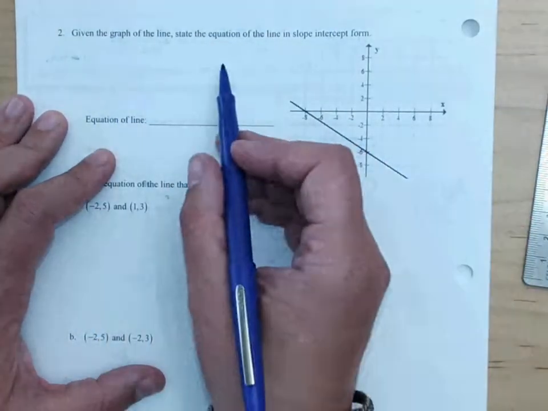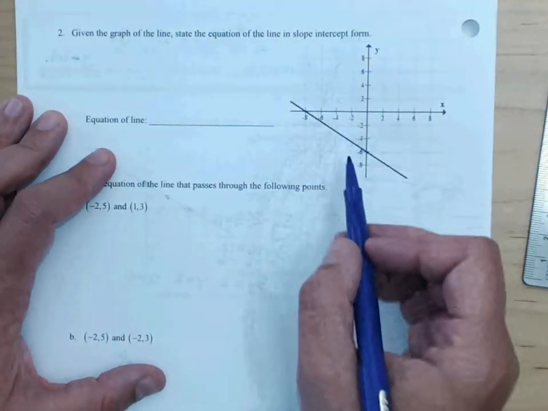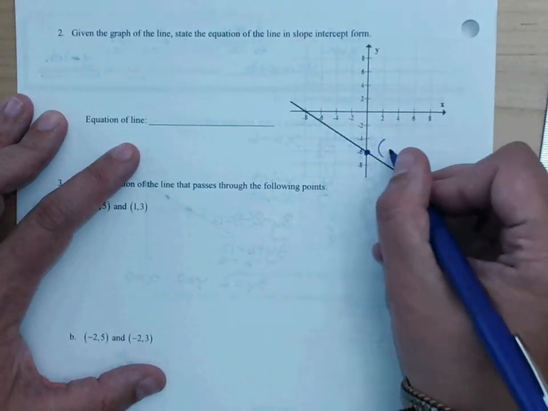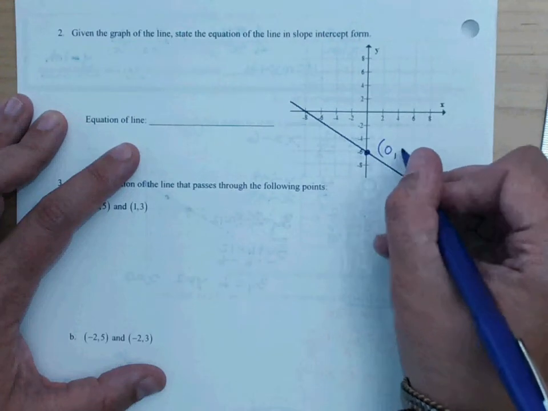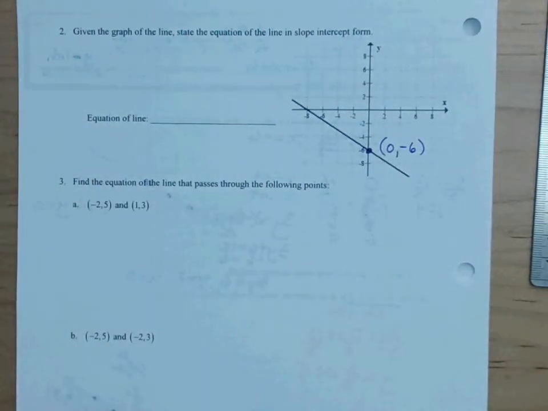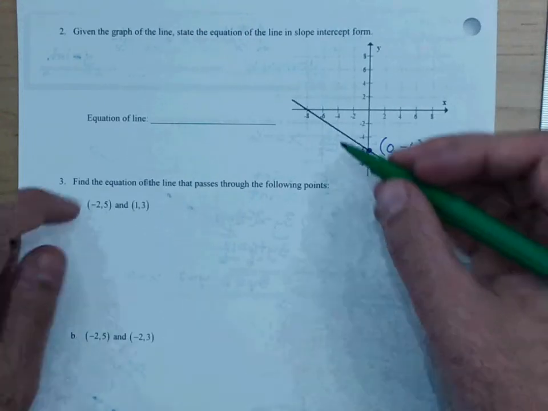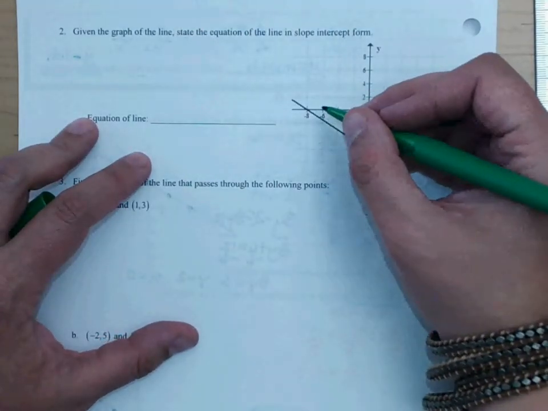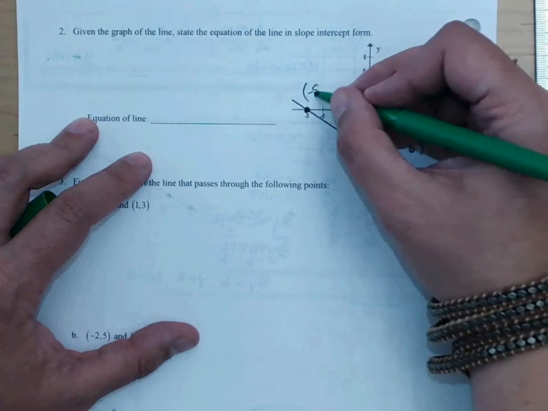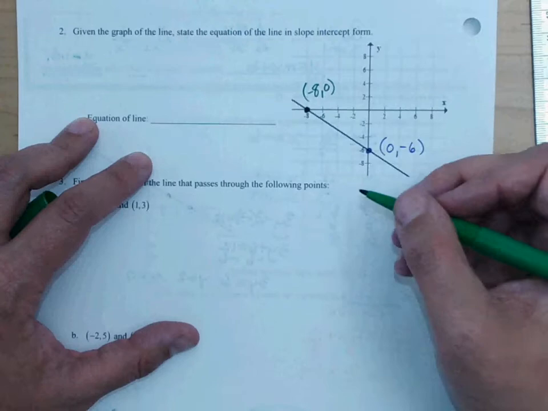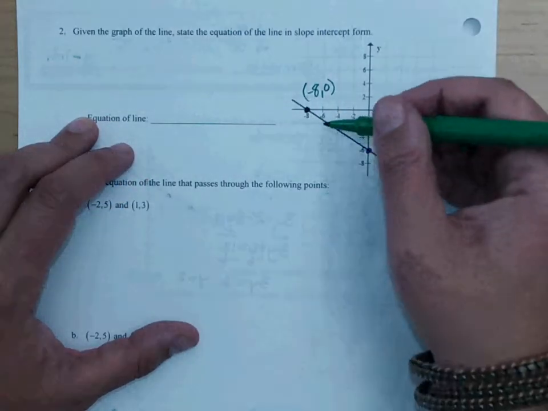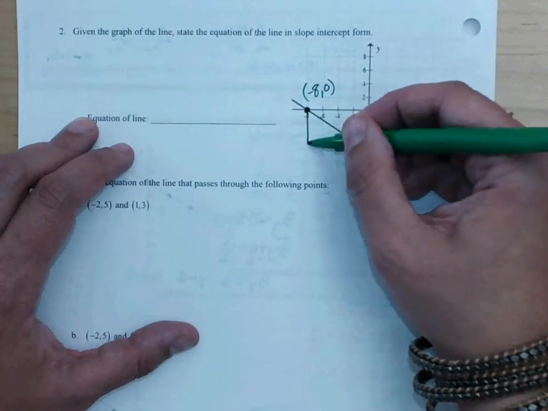Given the line, state the equation of the line in slope-intercept form. So I already know something about the intercept. The y-intercept is 0, negative 6. That's the ordered pair. If I want to calculate the slope, I would need to look at 2 points and calculate the rise over the run. So here's my x-intercept. The coordinates are negative 8, 0. I could use the formula that's on the previous page, but because I have the graph here, I might as well just use the graph to help me with my rise and my run.